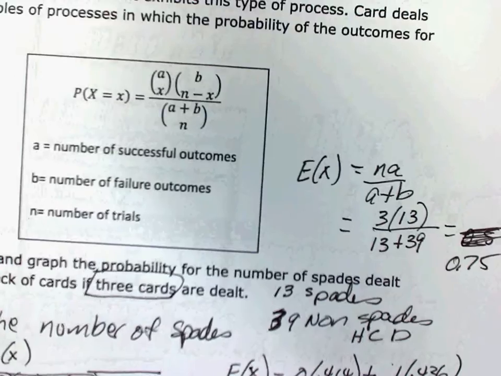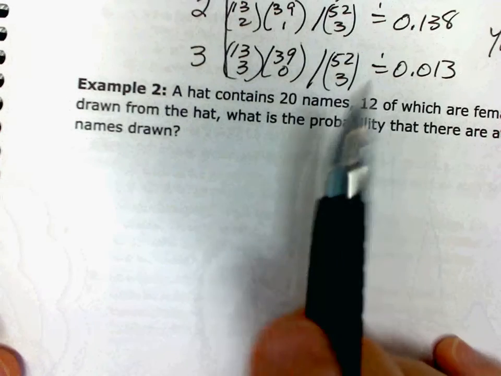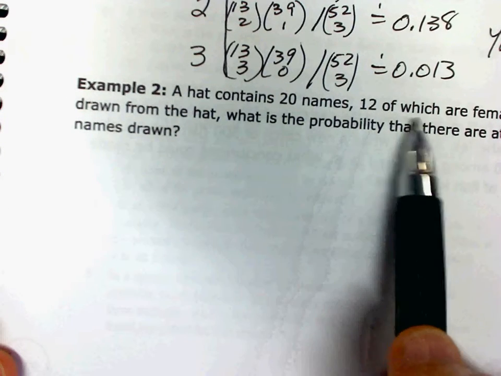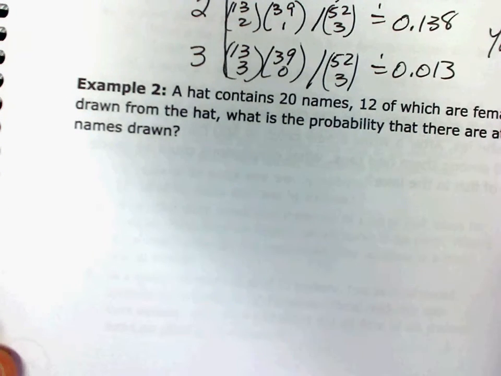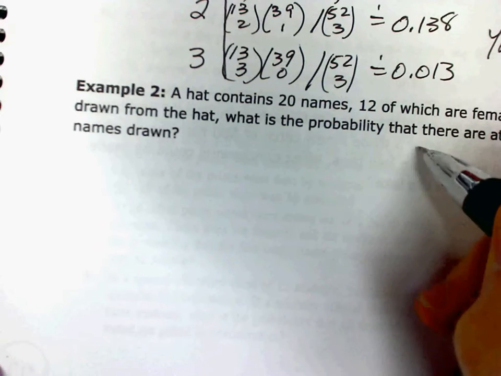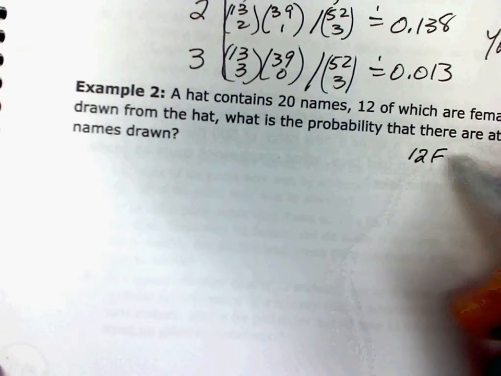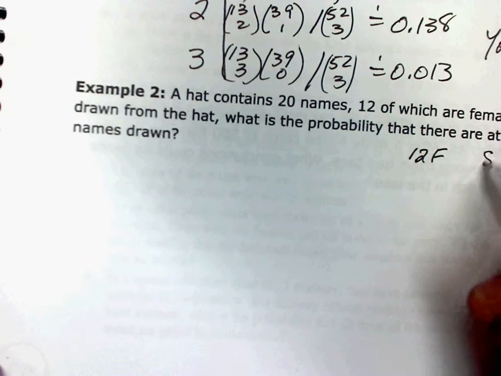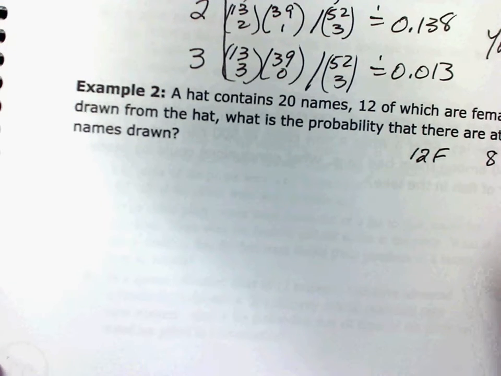Okay. A hat contains 20 names, 12 of which are female. If 5 managers are drawn from the hat, what is the probability there are at least 2 female? So you have 12 females and you have 8 males for a total of 20.